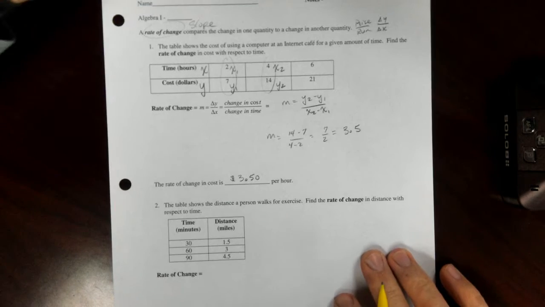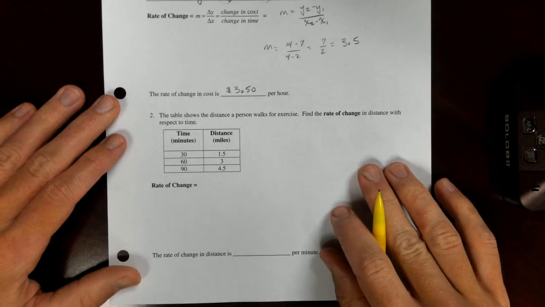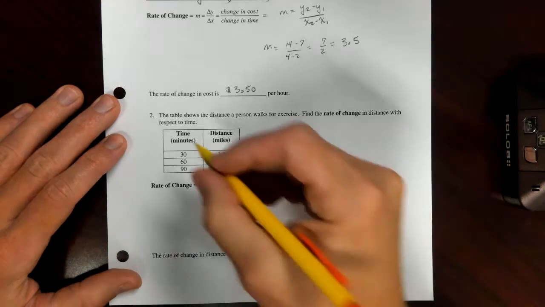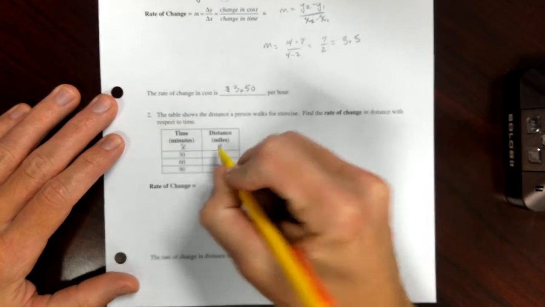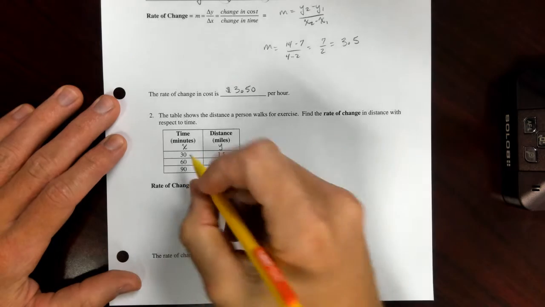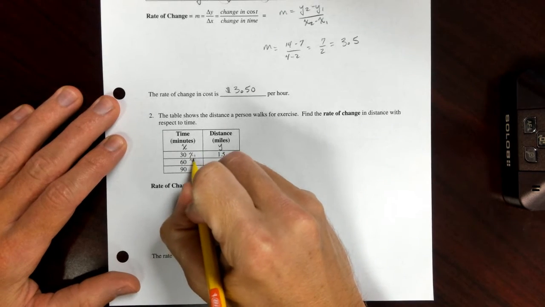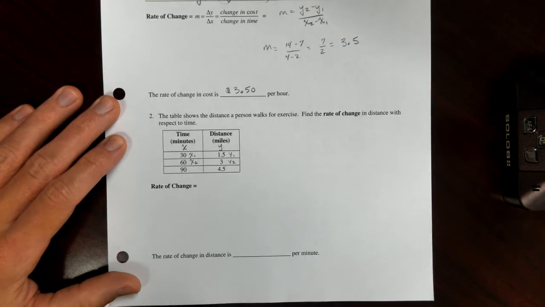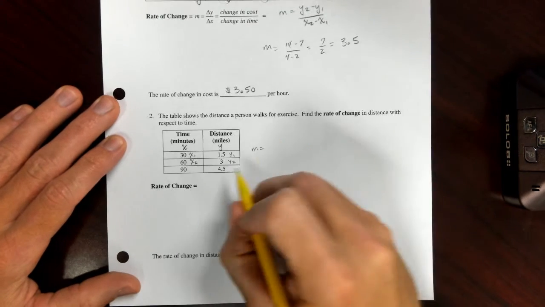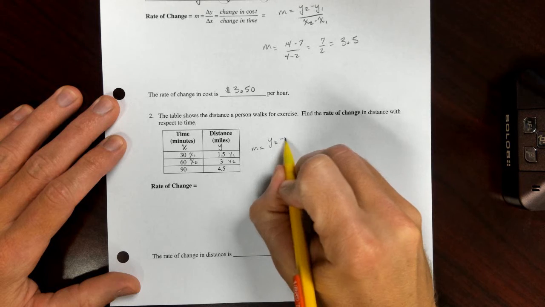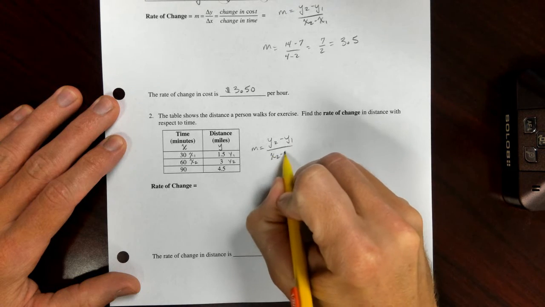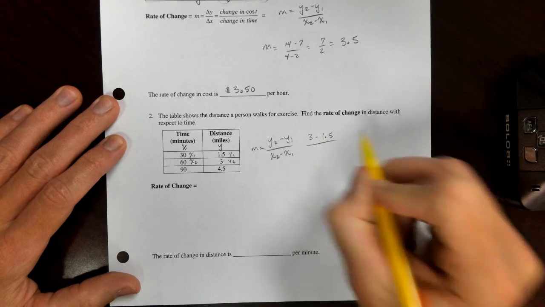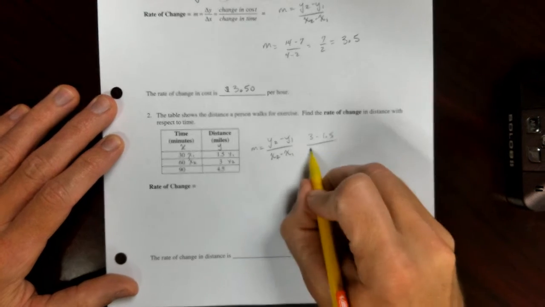Number 2, the same thing. We're looking at a table here. We want the rate of change in distance per minute. Distance per minute. So time is the x values, distance is the y values. So again, 30 is going to be my x1, this is going to be my x2. 1.5 is going to be y1 and y2. Plug into our slope formula, so we have y2 minus y1 over x2 minus x1. y2 is going to be 3 minus 1.5 over 60 minus 30.